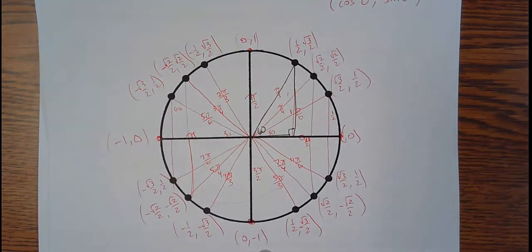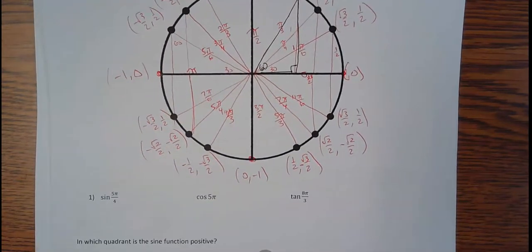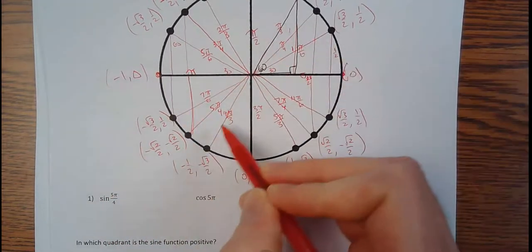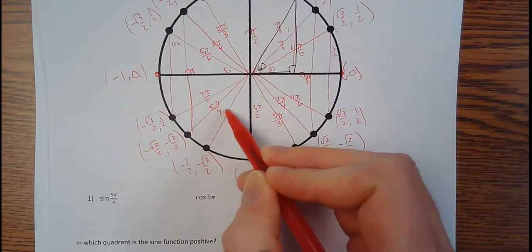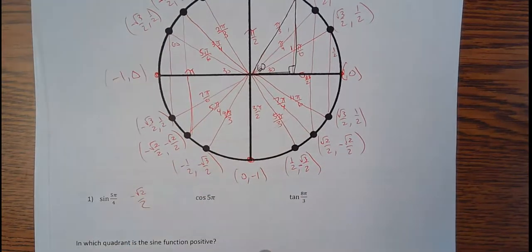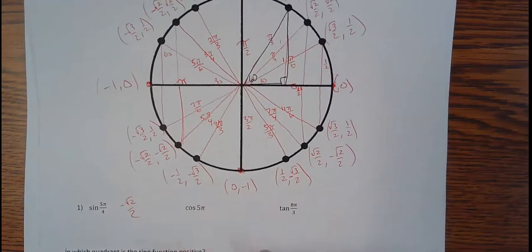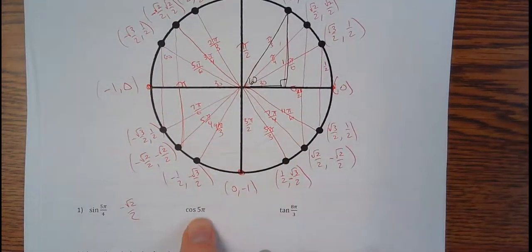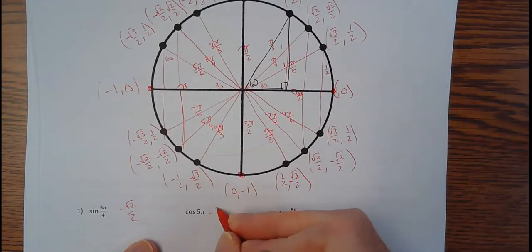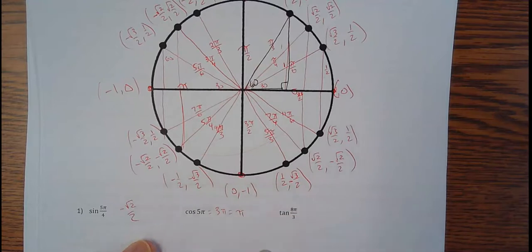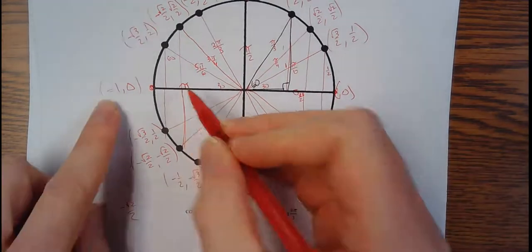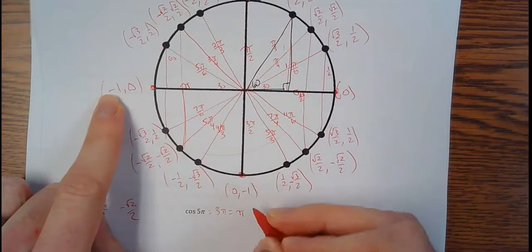Okay? So now I got this unit circle. These are easy to answer. So the sine of 5 pi over 4, it's right there, and that's negative radical 2 over 2. Cosine of 5 pi, well, that's not on here, but every time I go around, it's 2 pi. So 5 pi would be the same thing as 3 pi, which would be the same thing as pi. So I'm going to go to pi, and then the cosine is the first one, so negative 1.